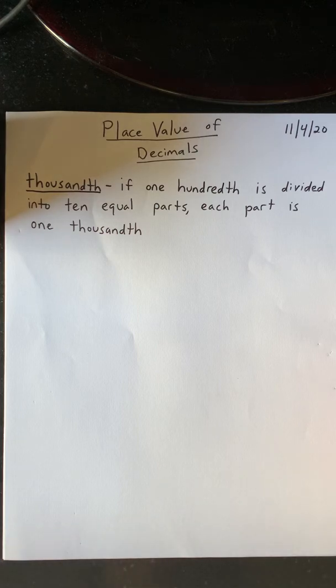Welcome to the lesson, Place Value of Decimals. The title is Place Value of Decimals. The date today is 11/4/20. You have one vocabulary word, and that is thousandth.